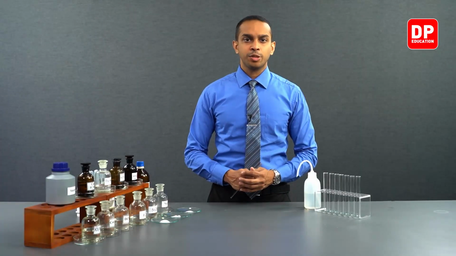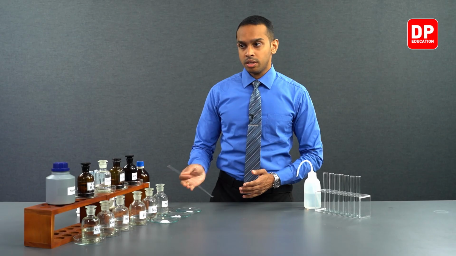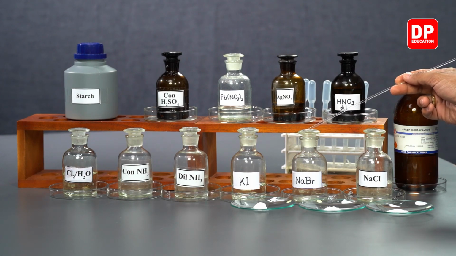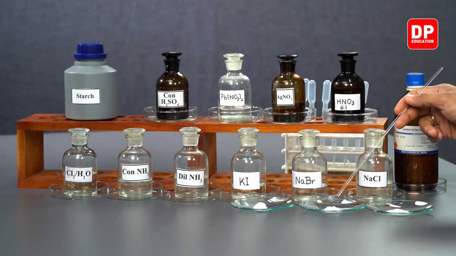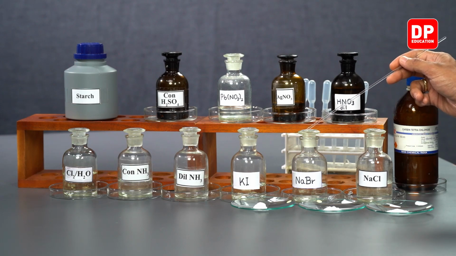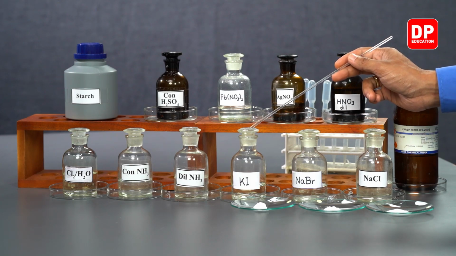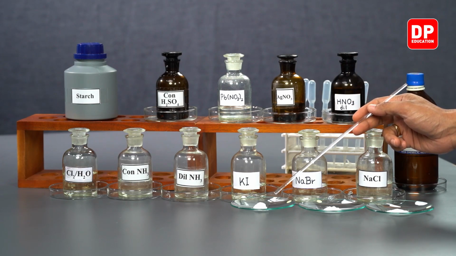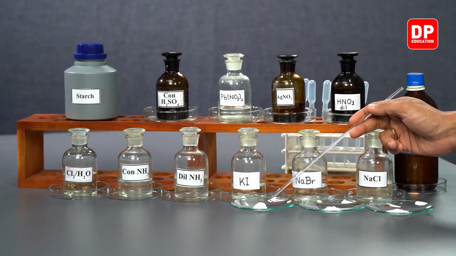To carry out this experiment, these are the reagents that you would need. We would be using sodium chloride solution, which is made out of sodium chloride solid. As you can see, it's a white color solid. We'll be using sodium bromide. Again, in front of it is the white color solid that we use to make this solution. We'll be using potassium iodide. Again, potassium iodide solid is in front of the solution, which is a white color solid.